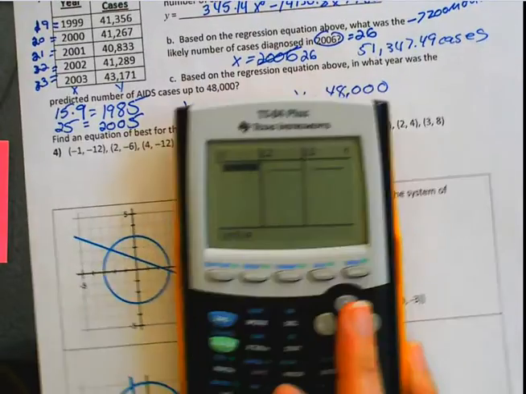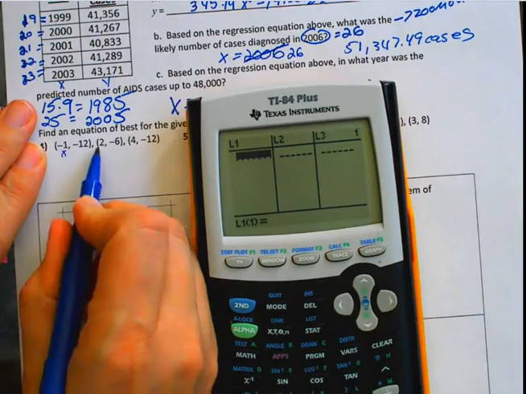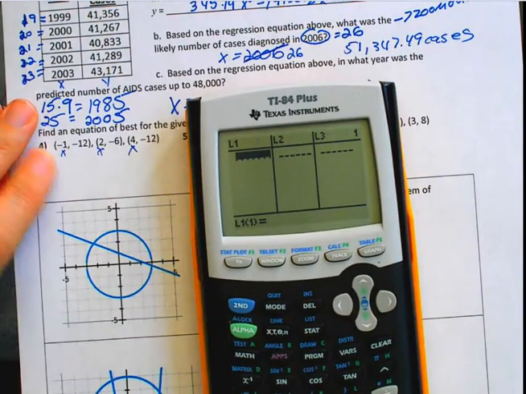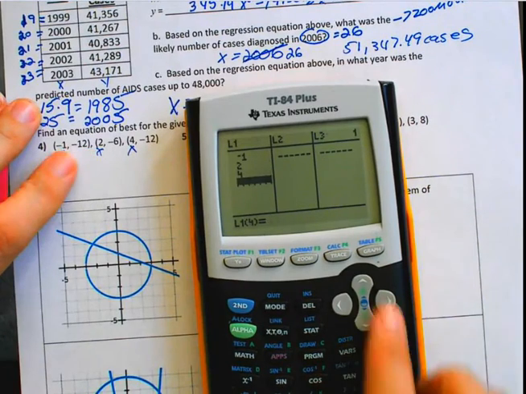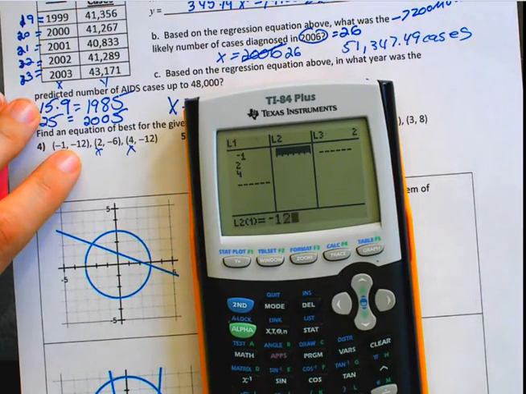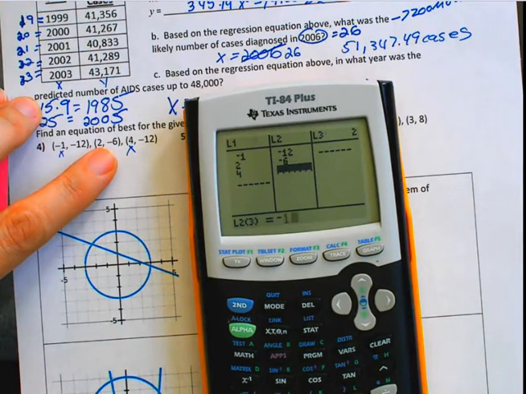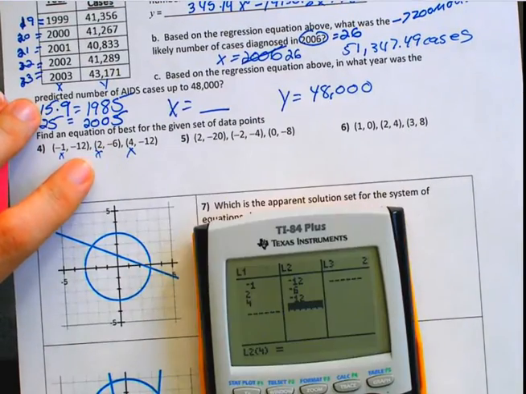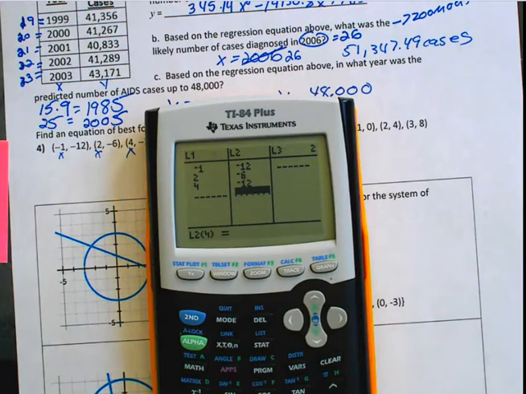I want to put this first group in. Now remember that these are all X's here, so that's what I'm going to list in L1. Negative 1, 2, 4. And then over here, negative 12, negative 6, negative 12. All right. So now you don't know if it's linear or quadratic. You have to look at the data to tell whether it's linear or quadratic.